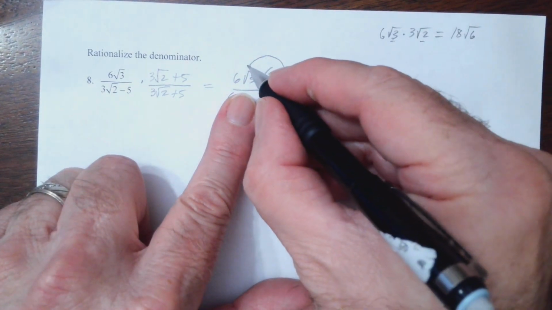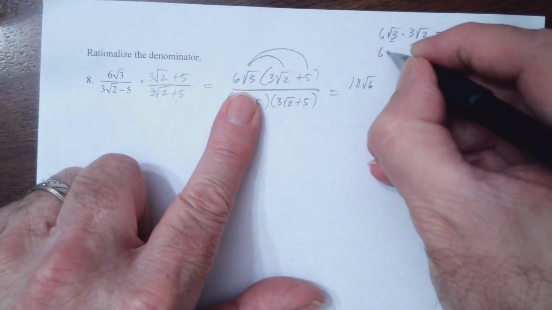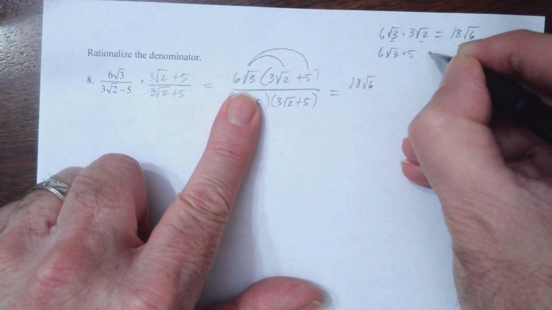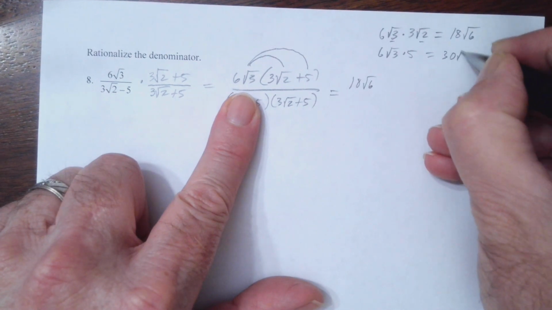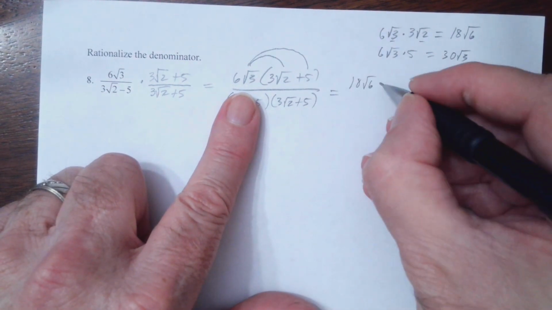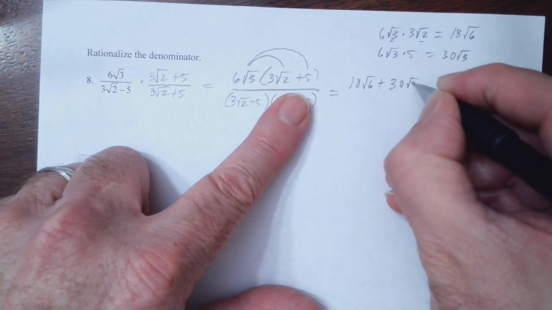And then when I multiply 6 square roots of 3 times 5, notice I can only multiply the 6 and the 5 together. You get 30. And the square root of 3 I can't do anything with. So it'll be plus 30 times the square root of 3.